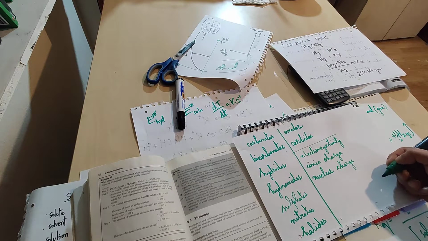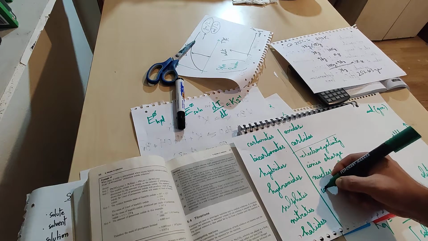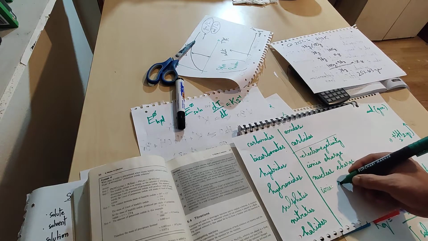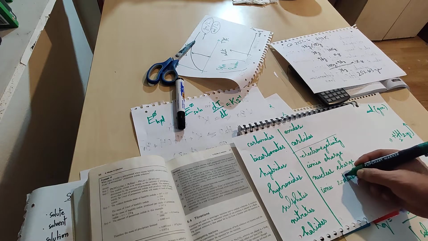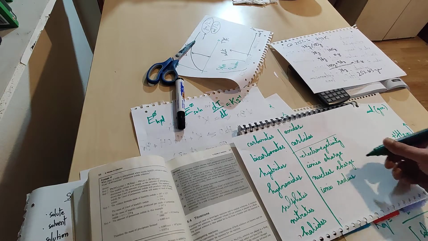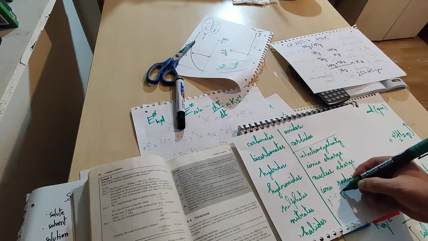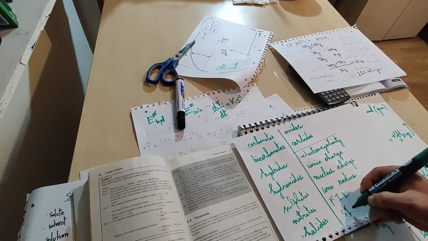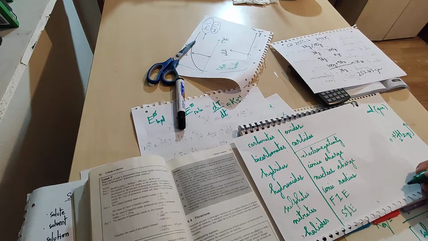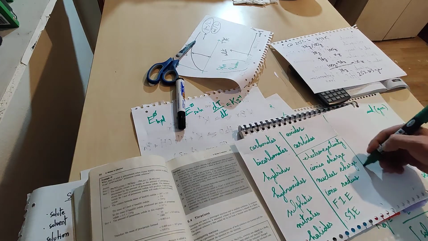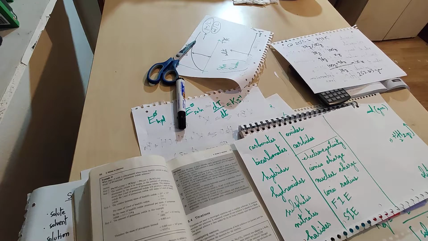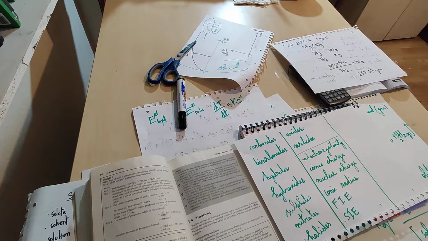and I shouldn't forget individual aspects such as nuclear radius and ionic radius, which also matter. So ionic radius, and so on and so forth. First ionization energy, second ionization energy, periodicity, and group characteristics.